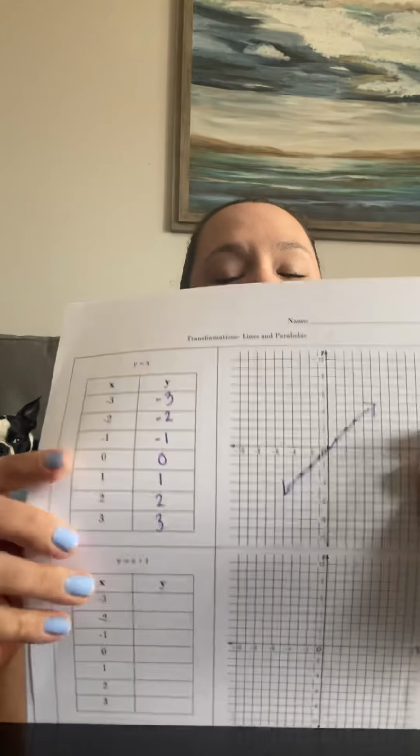Okay, then we're going to go ahead and graph this. So you're going to end up with -3, -3, -2, -2, so on like that. And you should end up with a perfect diagonal line that looks like this. Okay, so this is going to be our basis for all of the lines that we're transforming.